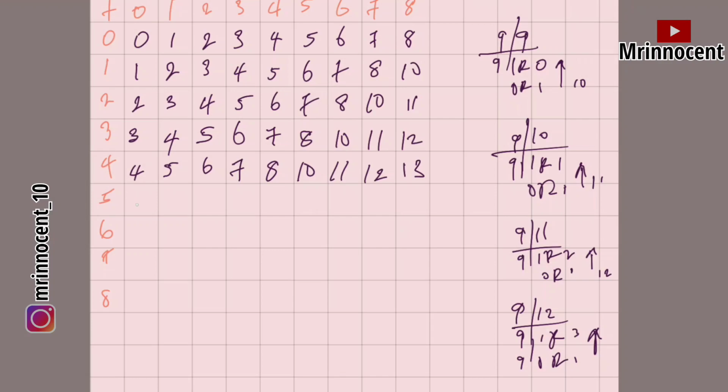5 plus 0 is 5. 5 in base 9 is 5. 5 plus 1 is 6. 6 in base 9 is 6. 5 plus 2 is 7. 7 in base 9 is 7. 5 plus 3 is 8. 8 in base 9 is 8. 5 plus 4 is 9. 9 in base 9 is 10. 5 plus 5 is 10. 10 in base 9 is 11. 5 plus 6 is 11. 11 in base 9 is 12. 5 plus 7 is 12. 12 in base 9 is 13. 5 plus 8 is 13. 13 in base 9 is 14.